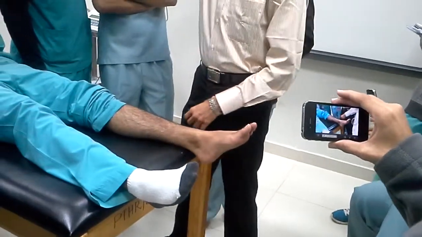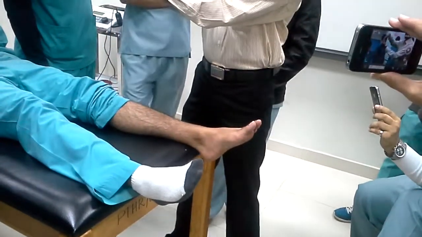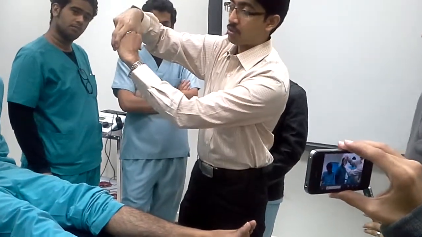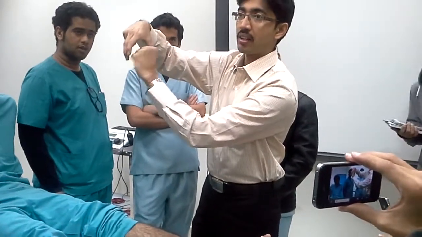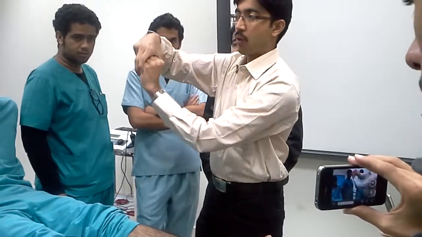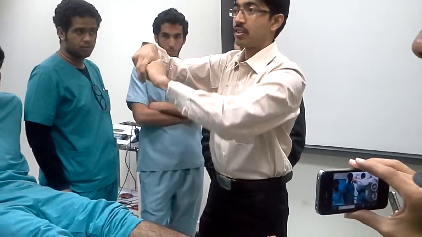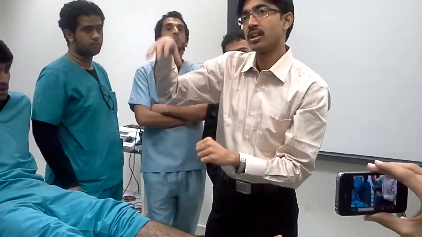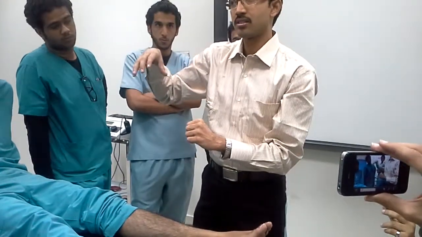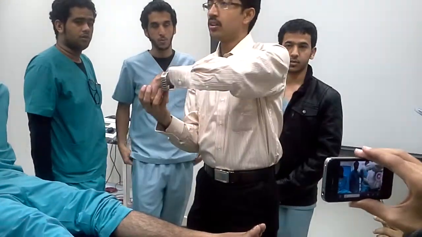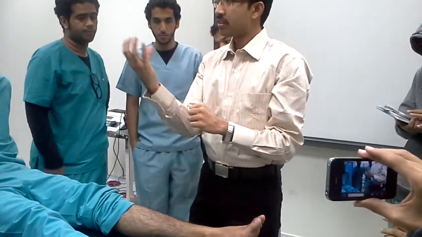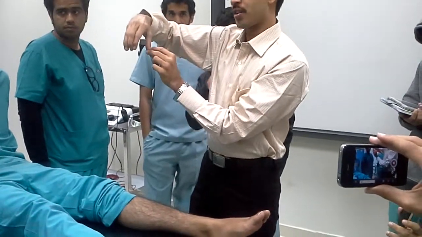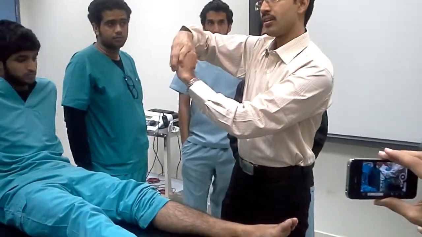Now if I take this as medial malleolus, and this structure as lateral malleolus, then the one who sits here is the talus. Dorsiflexion and plantarflexion occur in the ankle joint. This is called the ankle mortise. A mortise is nothing but a cup, formed by the medial malleolus and lateral malleolus, and a bone sitting in it.